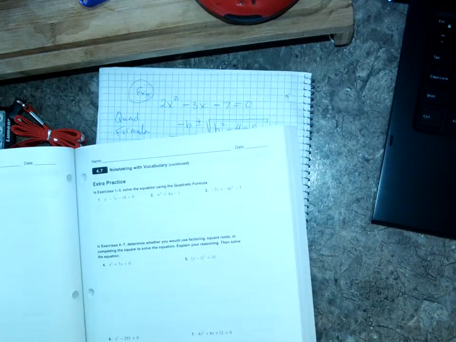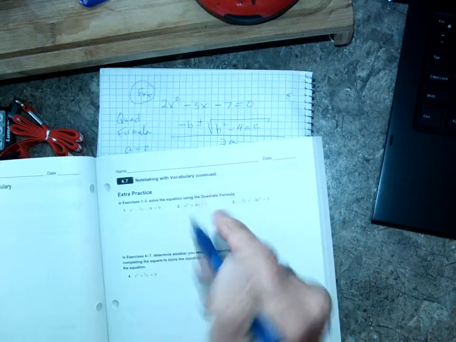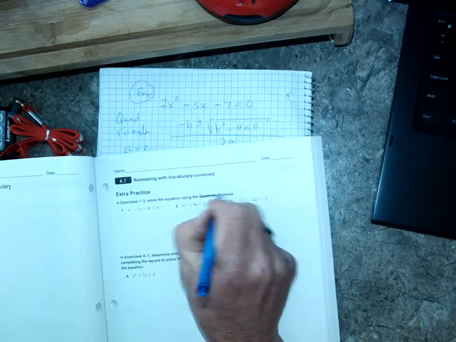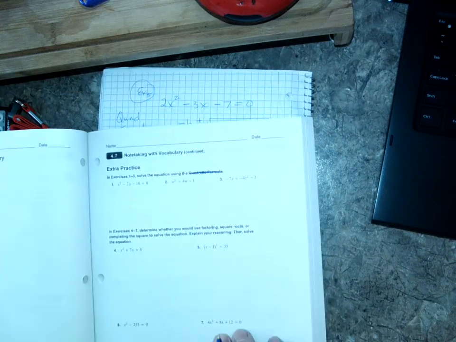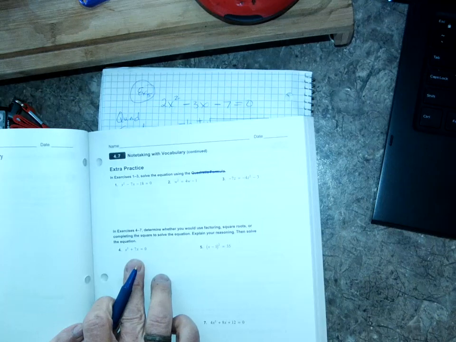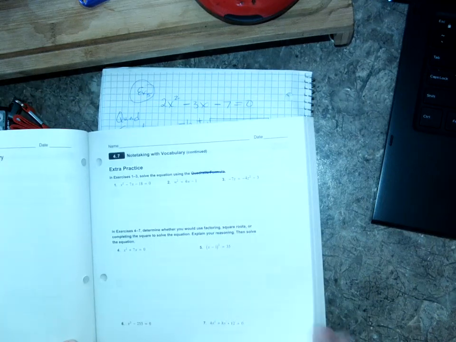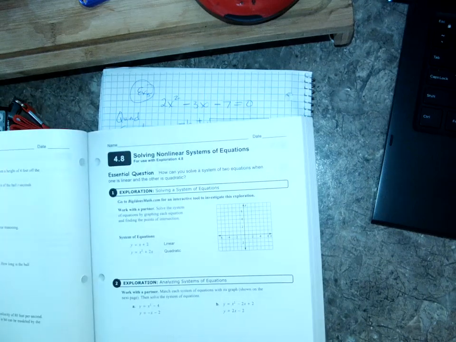So in 4, 7, again, solve the equation by using the quadratic formula, but if there's an easy way to do it, factor, whatever, do it, okay? So they want you to complete the square, but again, if there's an easy way to do it, just solve it, okay? If not, you're going to have to go ahead and use the quadratic formula, okay?